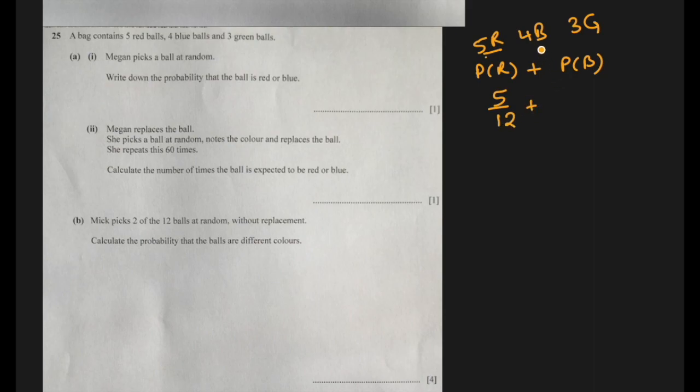Sorry, a bag contains 5 red balls. Okay, let me do it here. 5 red balls, 4 blue balls and 3 green balls. Megan picks a ball at random. Write down the probability that the ball is red or blue. So probability of red, and "or" means either this will happen or the other one will happen. So that means probability of red is 5 out of, how many are there? 5 plus 4, 9 plus 3, 12. And blue are 4.